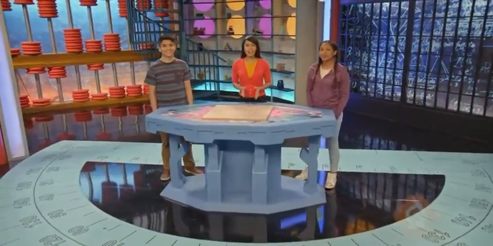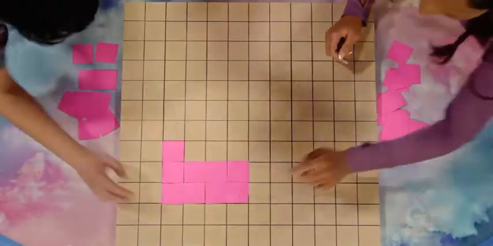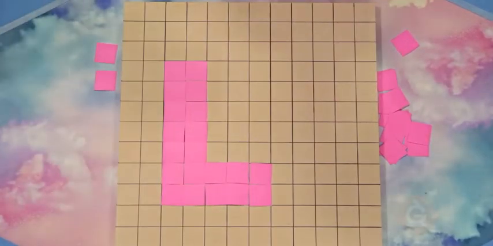Understanding area can help us make pixel art. Go ahead and make any shape you want. Looks like an L shape. Nice. Now, what would you say is the area of this L? Can we use the formula for area to figure this out?